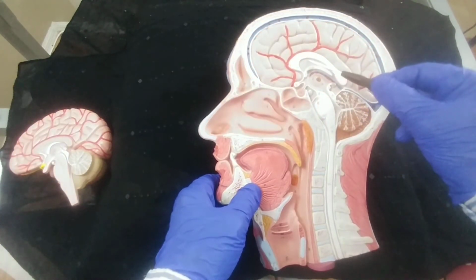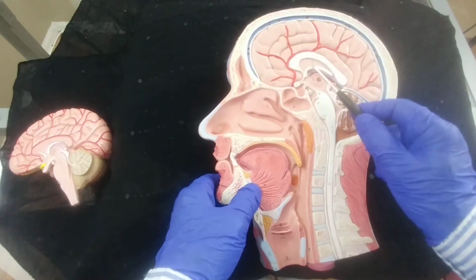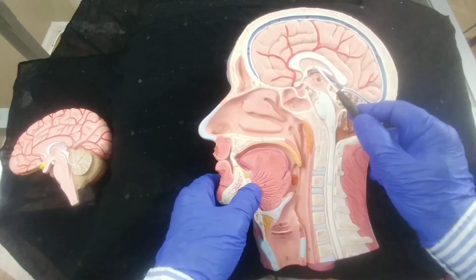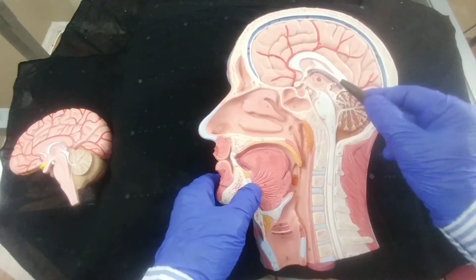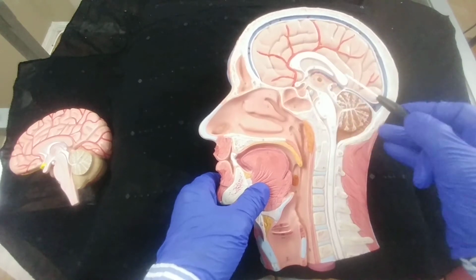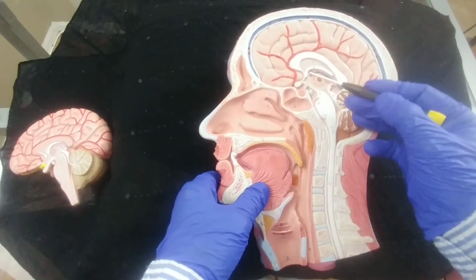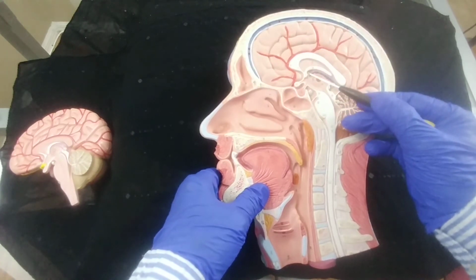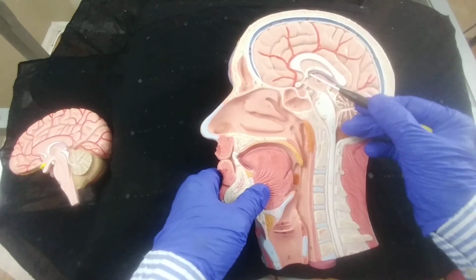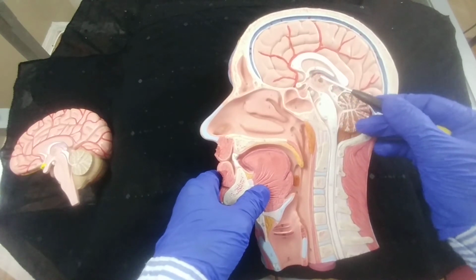Just inside the septum pellucidum, we have the lateral ventricle. This is the fornix. We have the fornix and the septum pellucidum. We have the anterior commissure and the posterior commissure here. Here we have an opening called the interventricular foramen of Monro, that communicates the lateral ventricle to the third ventricle.